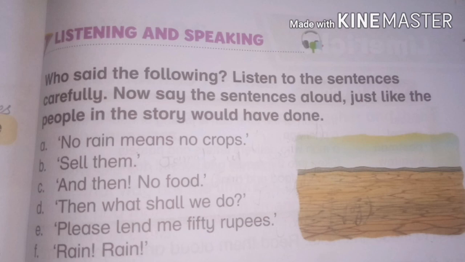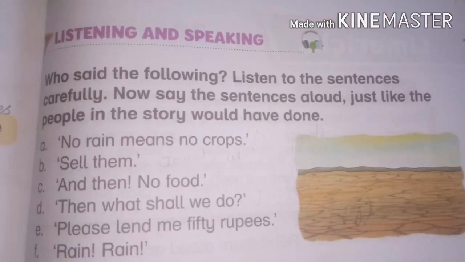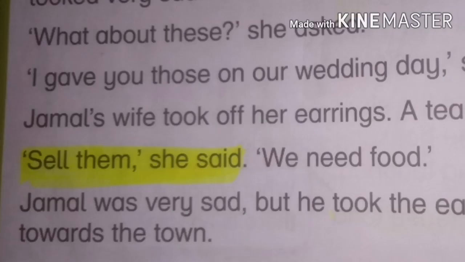Number A, no rain means no crops. On page number 91, Masood said this line, that no rain means no crops in the fields. And it's very true because if there is no rain, crops don't grow well. Next dialogue is sell them. On page number 92, Jamal's wife said these words, sell them, in a very sad mood.